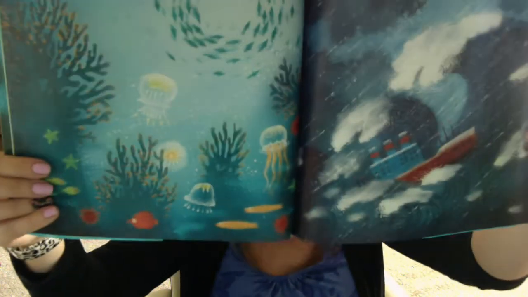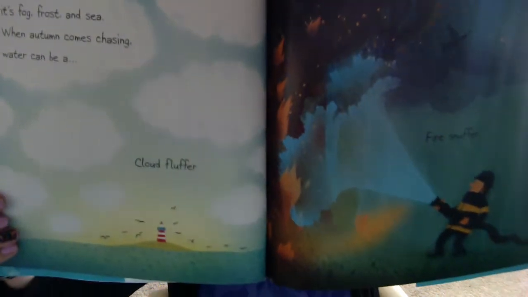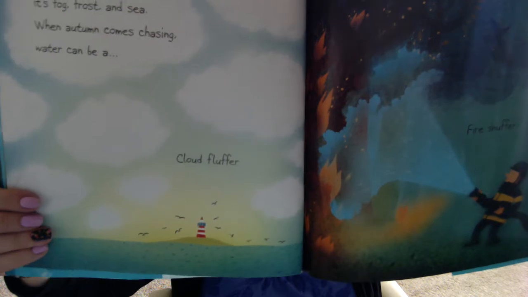Homemaker, shipbreaker. Can you find the rhyming words on that page? Water is water. It's fog, frost, and sea. When autumn comes chasing, water can be a cloud fluffer, fire snuffer. Find the rhyming words.